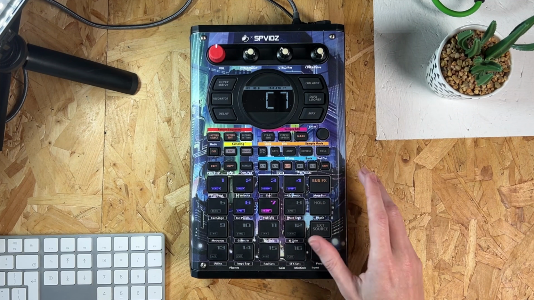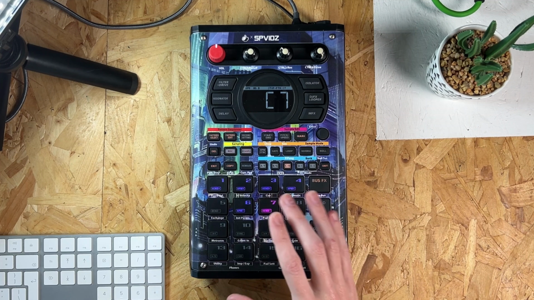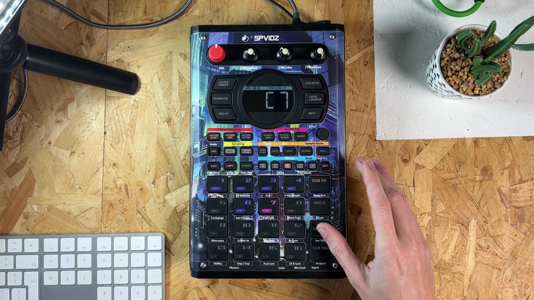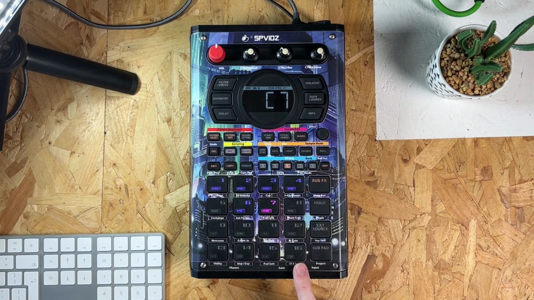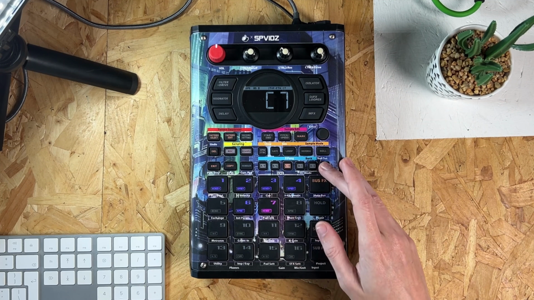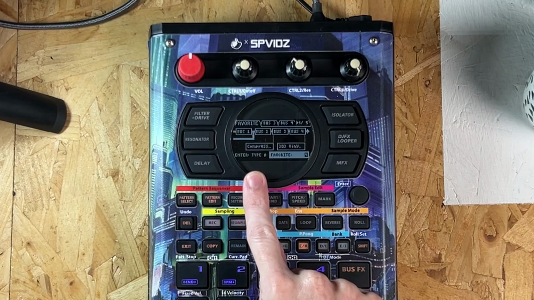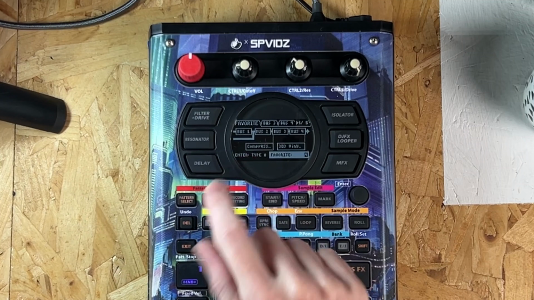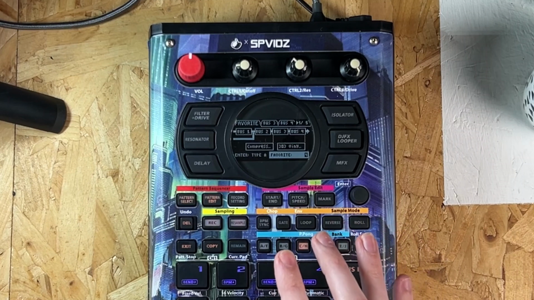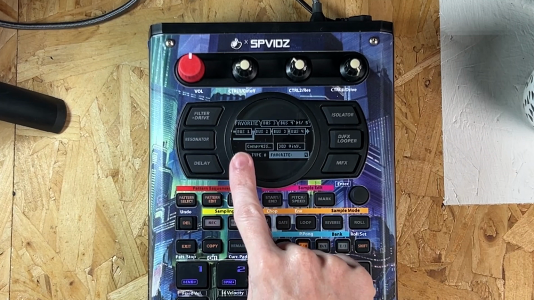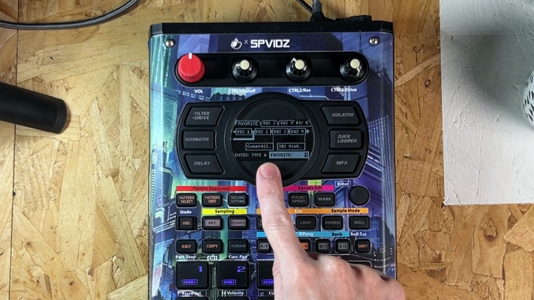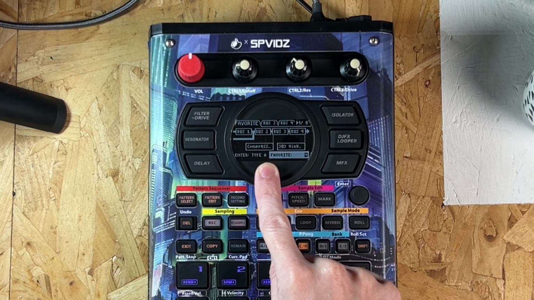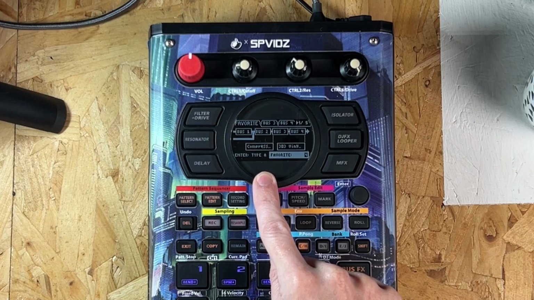So the first thing that I want to show you is the setup of how I have bus 1 and 2. If you go to Shift and EFX set, which is 16, so Shift 16, you can see here I've got it on type A, and basically with bus 1, what I do is apply that to all the samples that I'm using, because I tend to use one of two effects on bus 1, which I'll talk about in a minute. Bus 2, now this is really cool because I leave bus 2 blank and use that for my performance effects. So I'll go into that a little bit more as well.